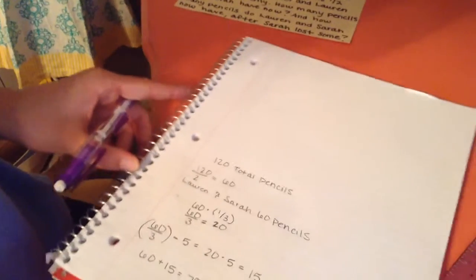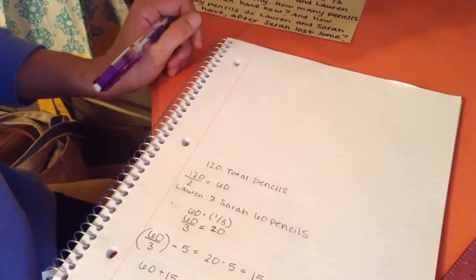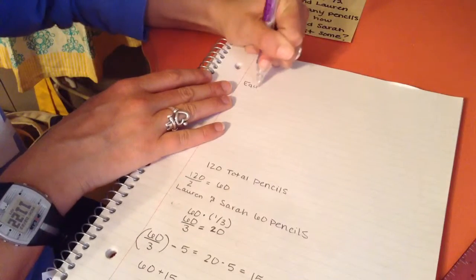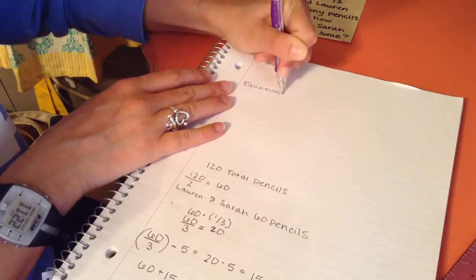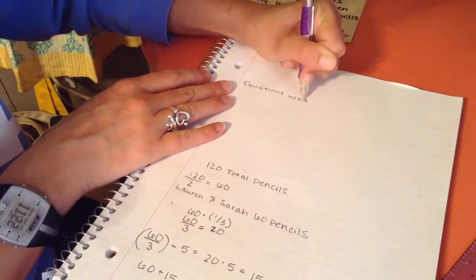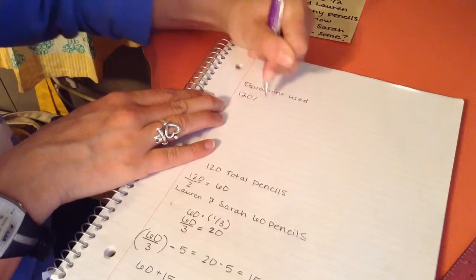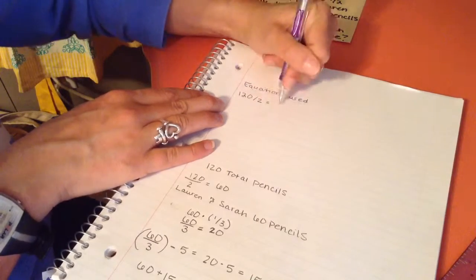Okay. And I also set these into algebraic equations, and I'll show you the order that I put those in real quick. The equations that we just used were 120 divided by 2 equals 60.